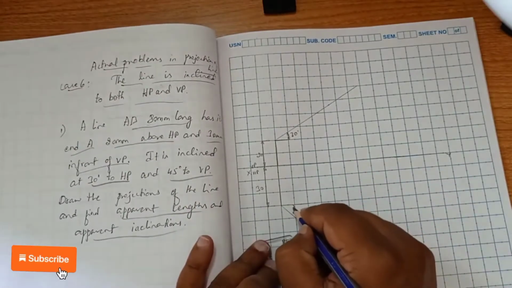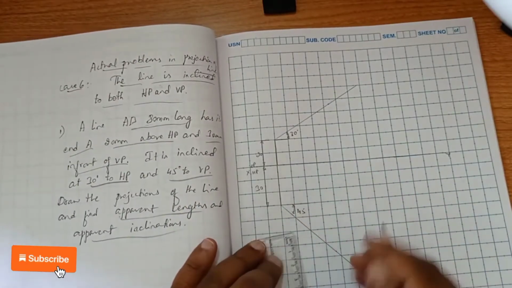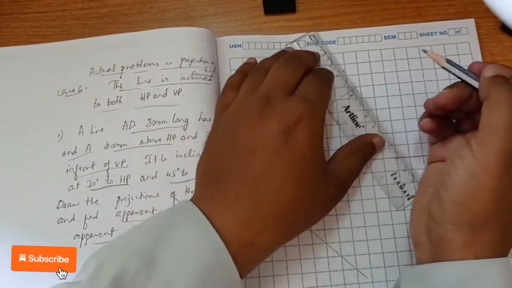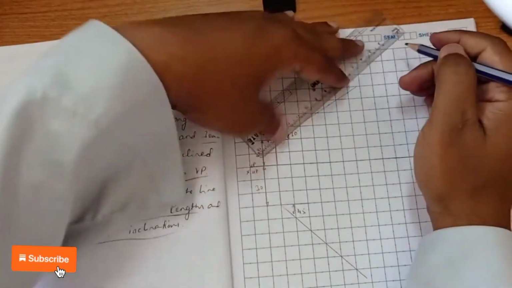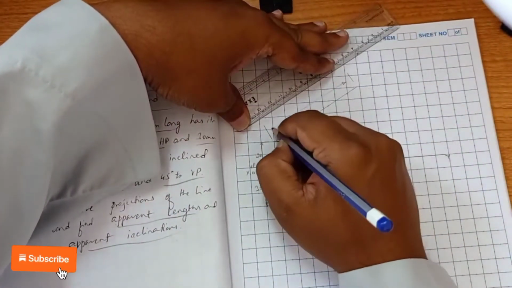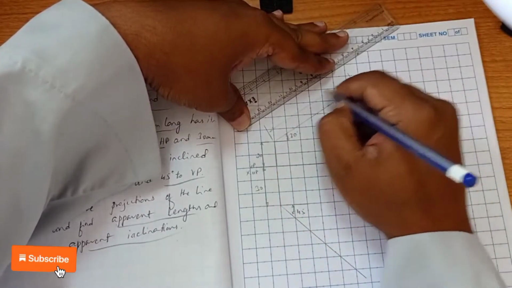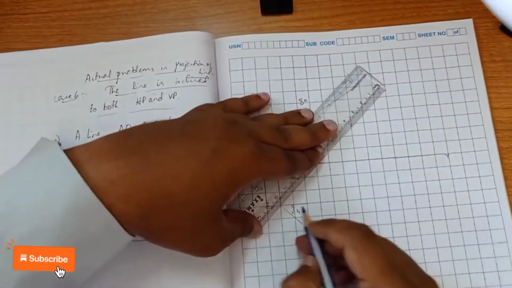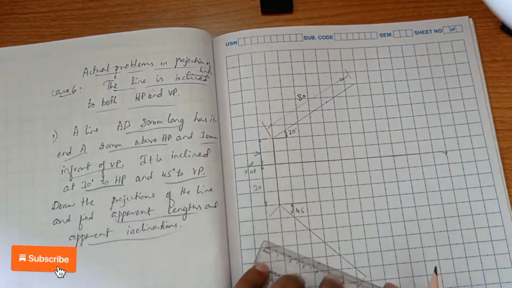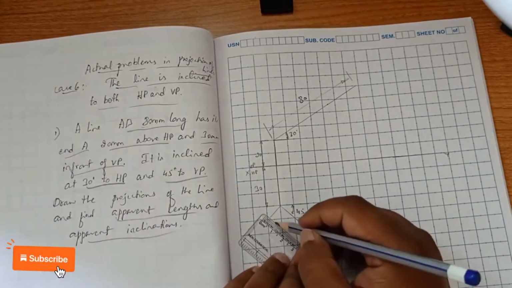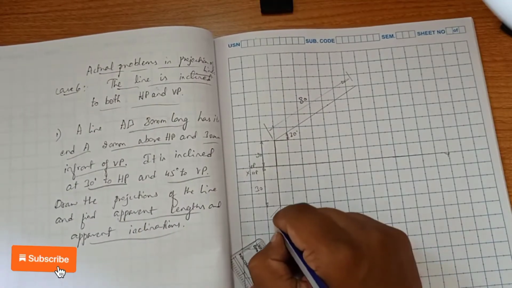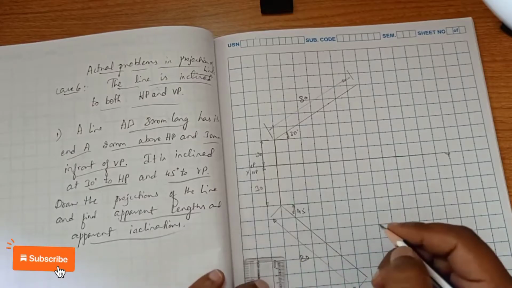So this is 45 degree to VP. You can show the lengths here. This is 80 mm, so this is 80 and this also 80. These are nothing but the true lengths.